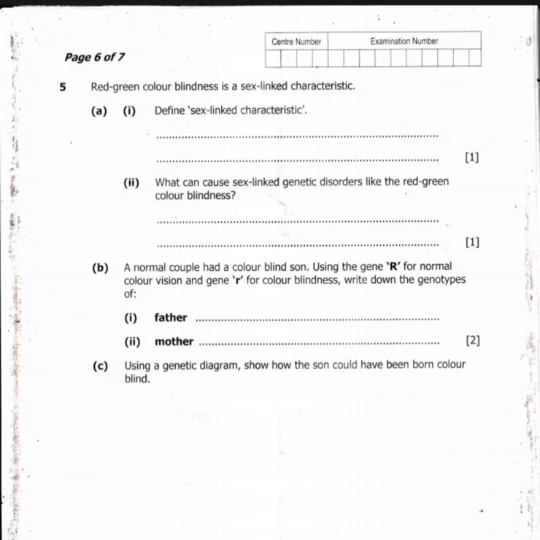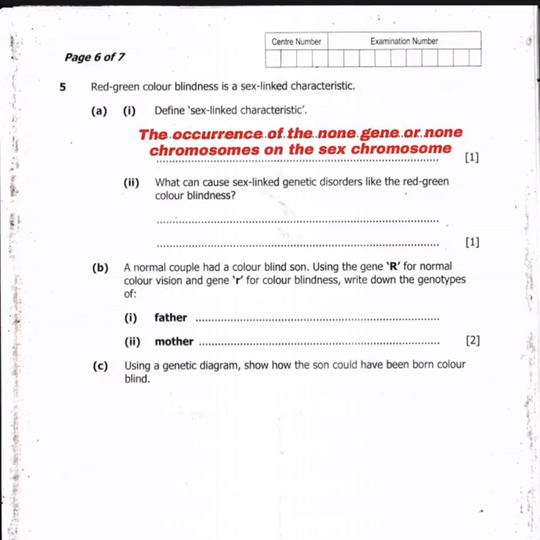Now when we talk of a sex-linked characteristic, this is just the occurrence of a non-sex gene on the sex chromosome. The occurrence of a non-sex gene on the sex chromosome. That is what a sex-linked characteristic is. Now, what does this mean? Let me try to elaborate on this part.